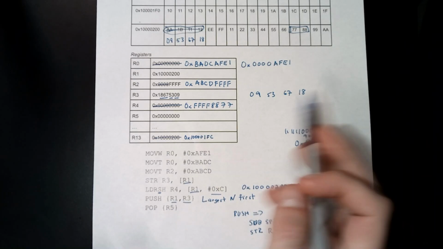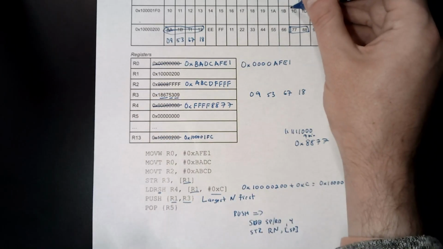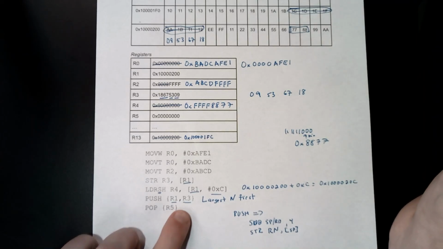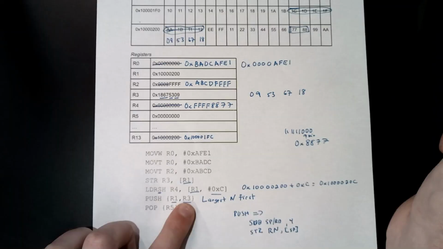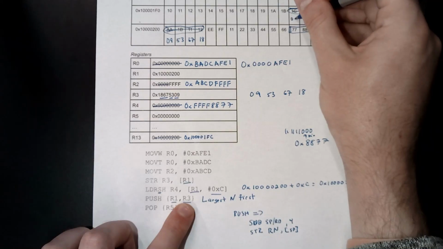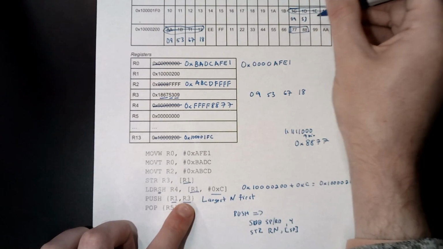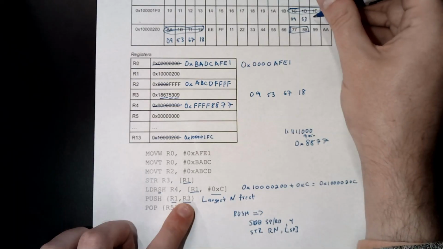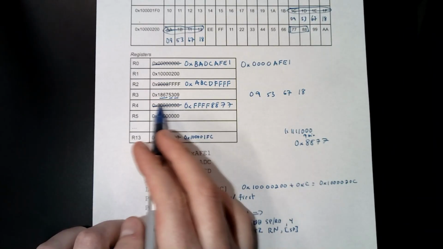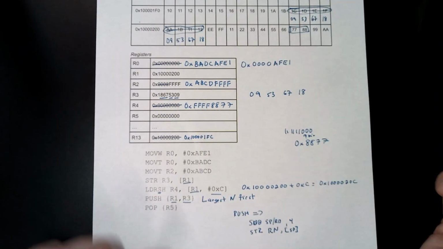So at 1FC, these 4 bytes are getting replaced. We're going to scratch those out and put the value from R3 there. We're going to basically just copy the same value that we had over here, 0953 6718, because that's when we stored R3 into memory.